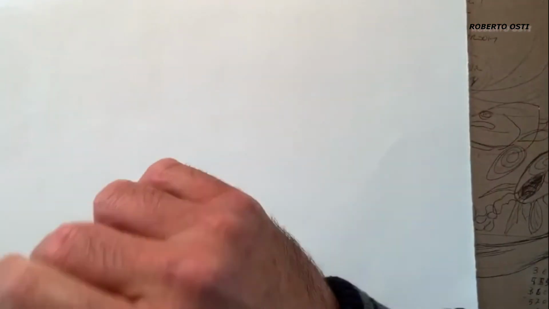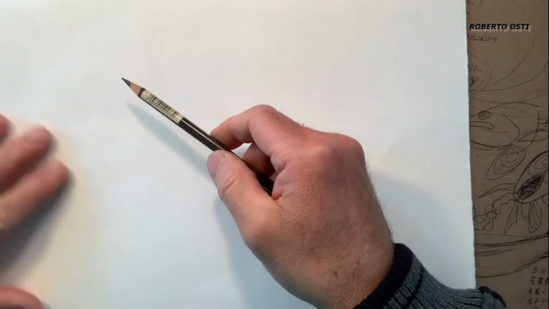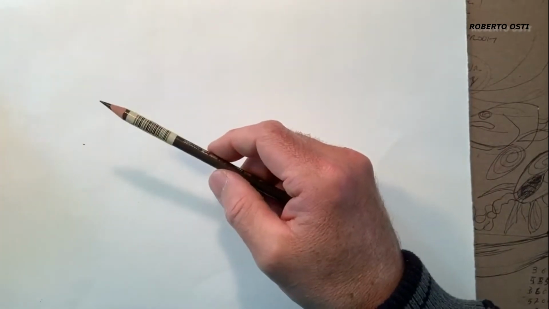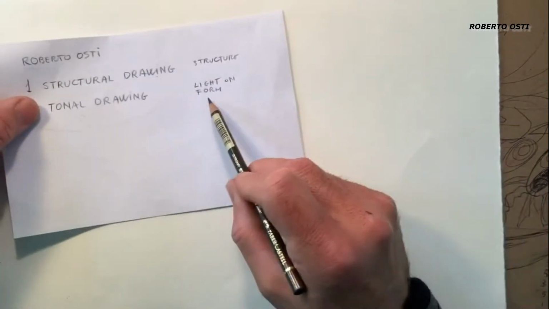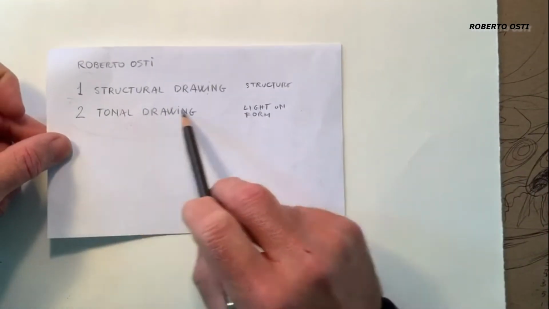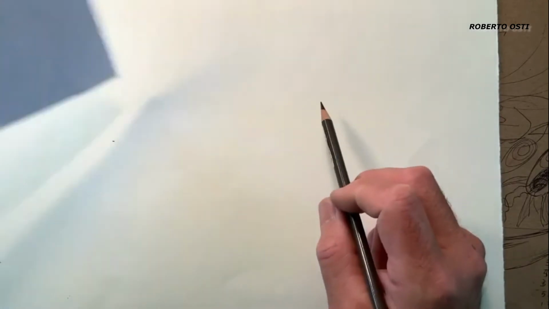Let's start with tonal drawing. I'm going to use a sphere. Again, as I said before, tonal drawing is concerned with light on form.